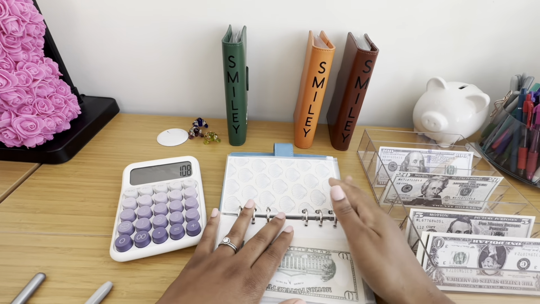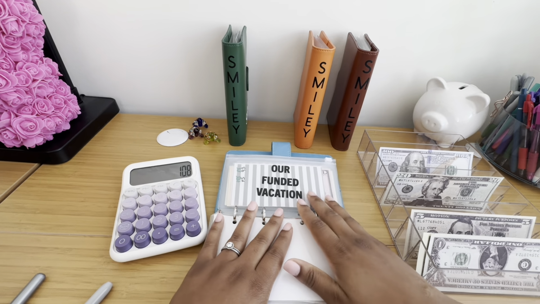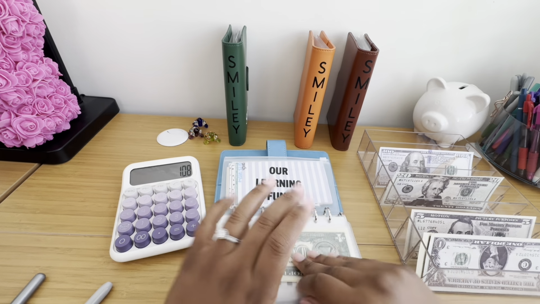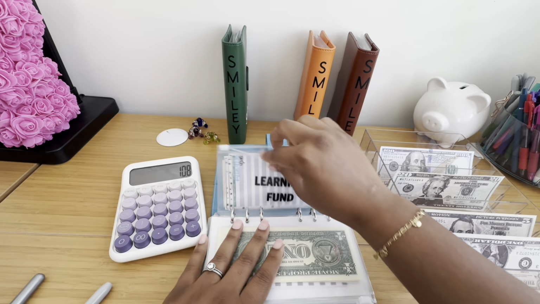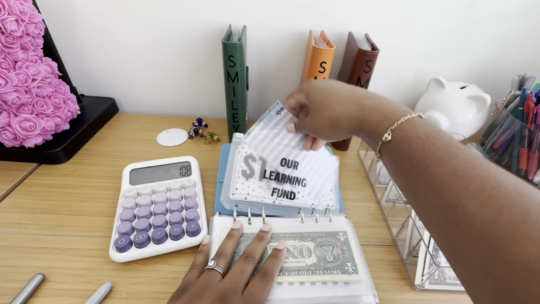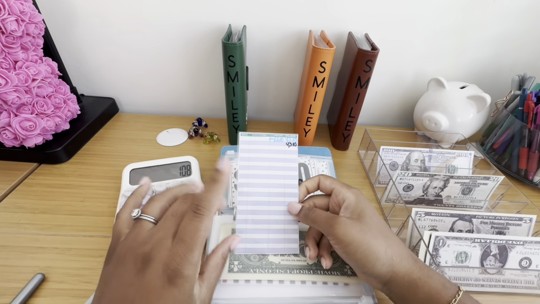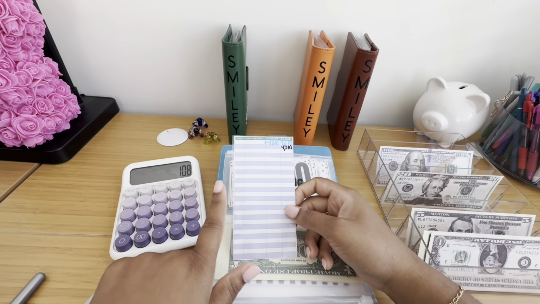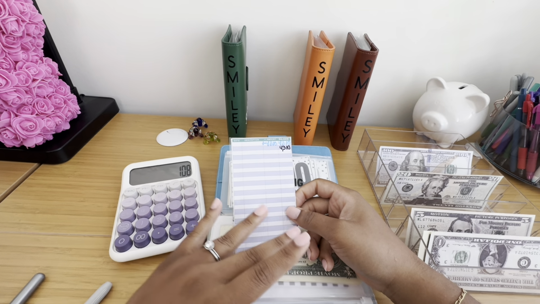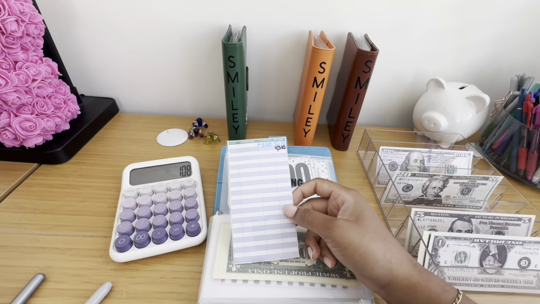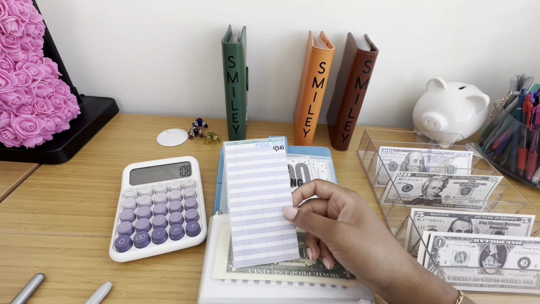All right. And then we're going to go to our learning fund. As I've told you guys, I started my master's. So the goal, or what we agreed on, was that we would do $10,000 of student loans and we would pay for the rest out of pocket. Before I started, I calculated how much it would be. It's a little over 10K.